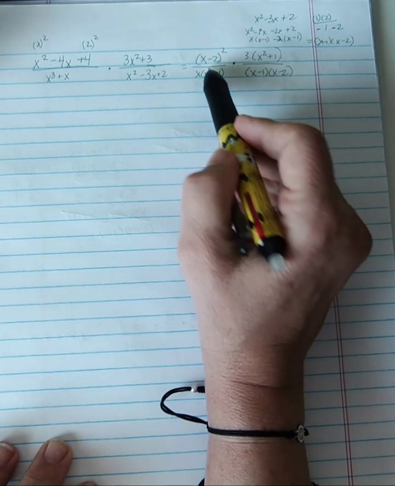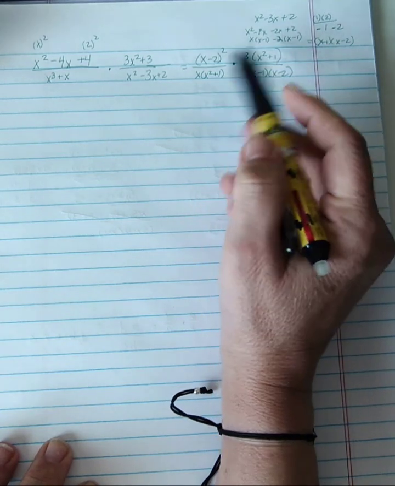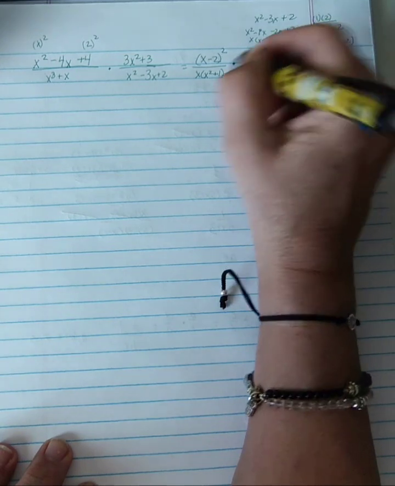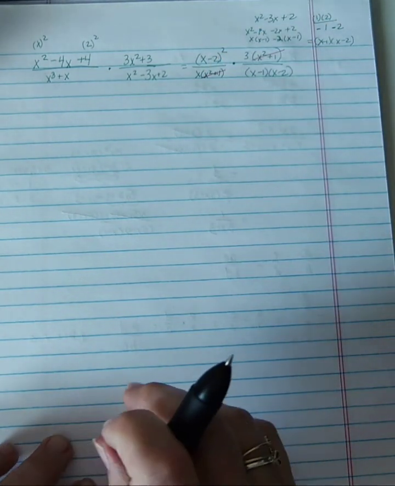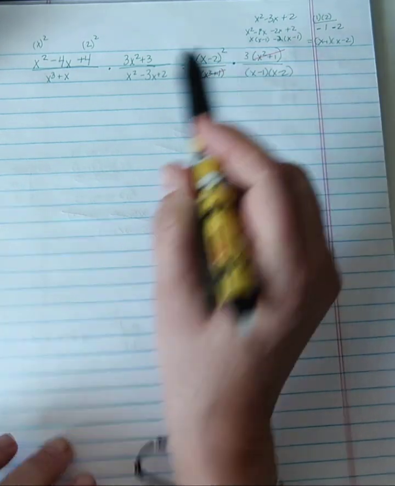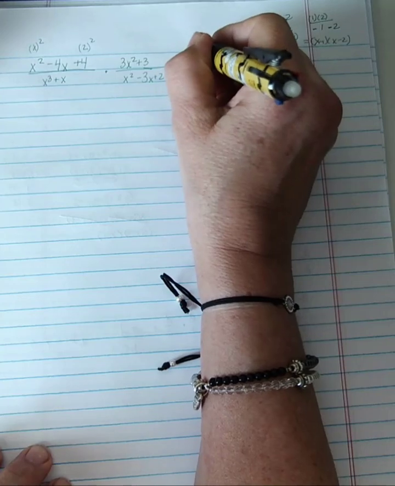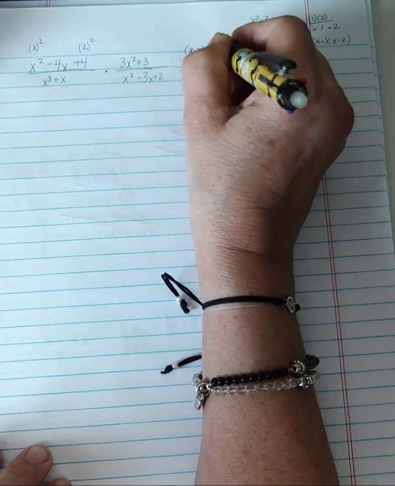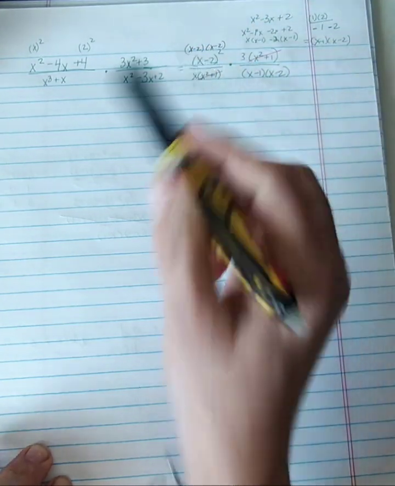So now that I have this, I can see which ones are in common. I see that x squared plus 1 is on the top, and an x squared plus 1 is on the bottom, so they cancel. I see that I have x minus 2 times x minus 2. So I could write that as x minus 2, x minus 2. That's exactly what squared stands for.